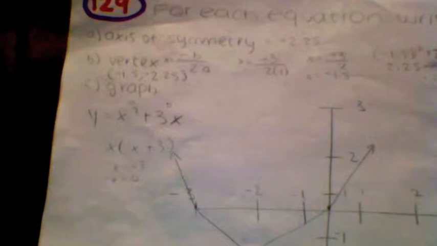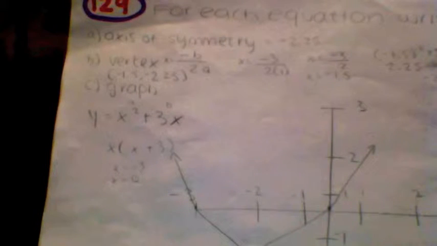Our second problem, 129. In this problem we have to solve for each equation, and the equation, as you can see, is over here, and the equation is x squared plus 3x equals y. First, we're going to answer for the axis of symmetry, that equals negative 2.25. Then the vertex. The formula for the vertex is, as you can see here, negative b divided by 2a.